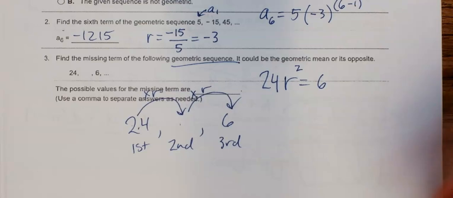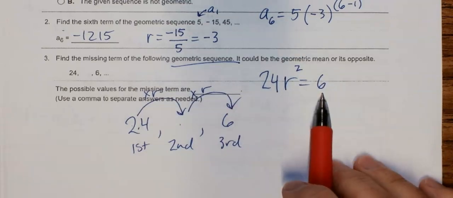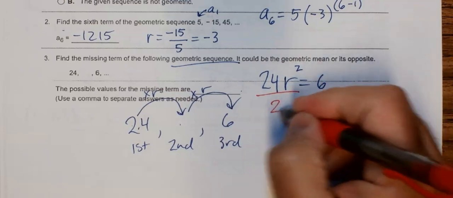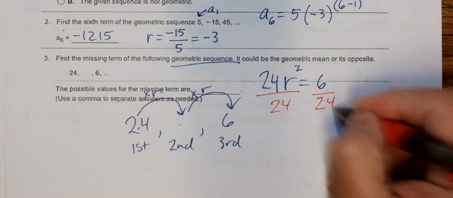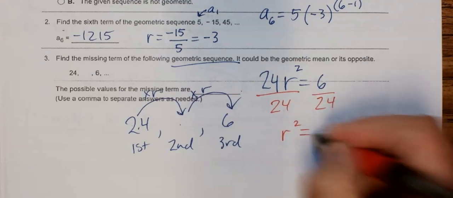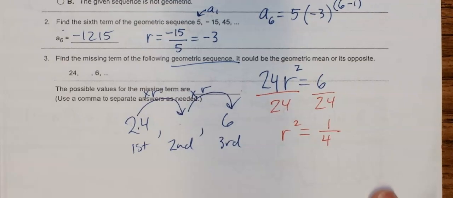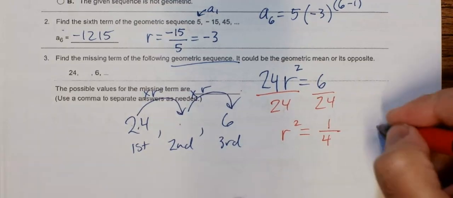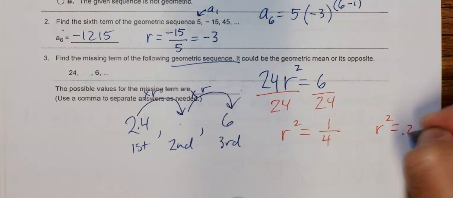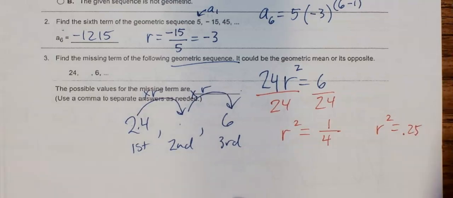What should we do first? Abbott, you got an idea? How should I solve this? Yep, that's a great idea. Let's start with division. So that would give me r squared, and 6 over 24 reduces to 1/4. Now, some of you would get a decimal on your calculator. You would have r squared equals 0.25, and there's nothing wrong with that if that's what you do.